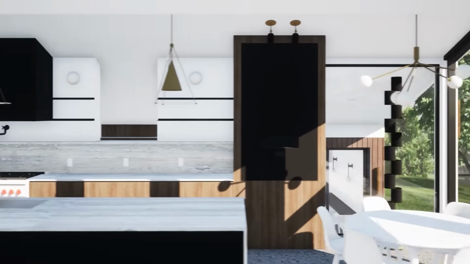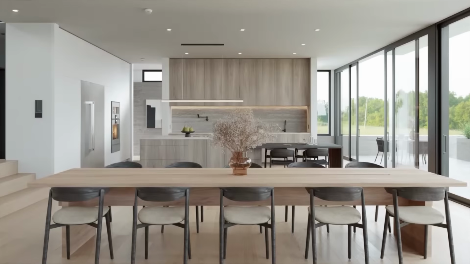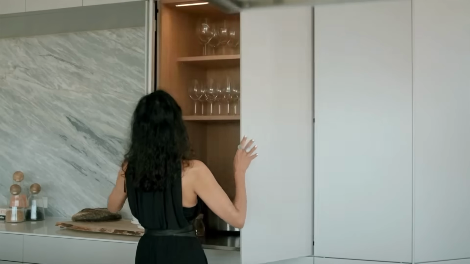At the end of the interior selections phase, we'll have all the surface applications and all the materials selected. We can then visualize all of that together to create photorealistic renderings so you and your family can get the first view of what it's going to look like to live inside of your new home.